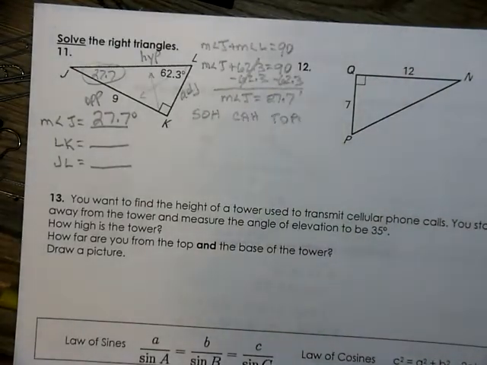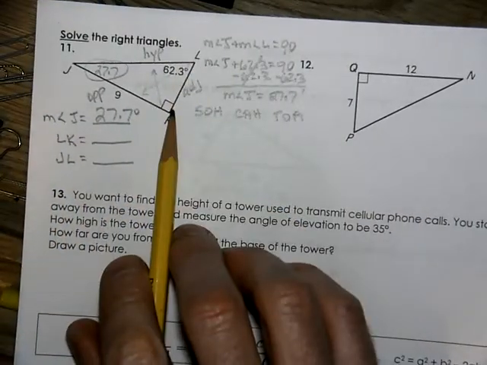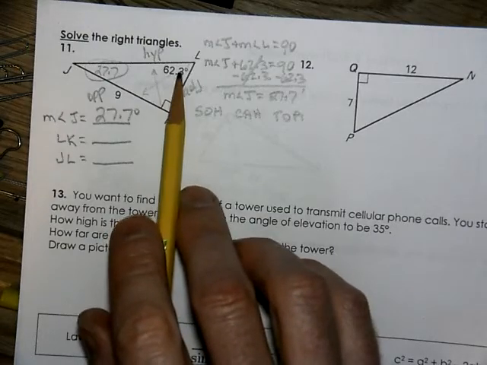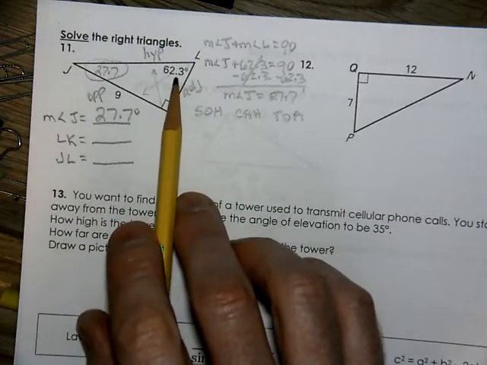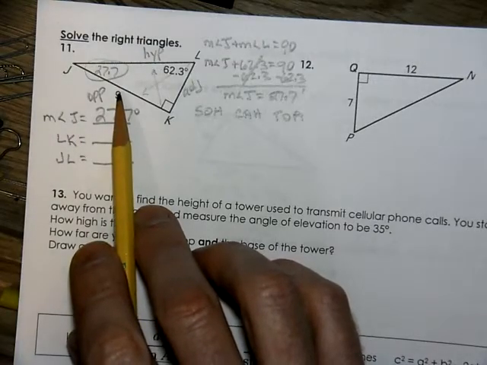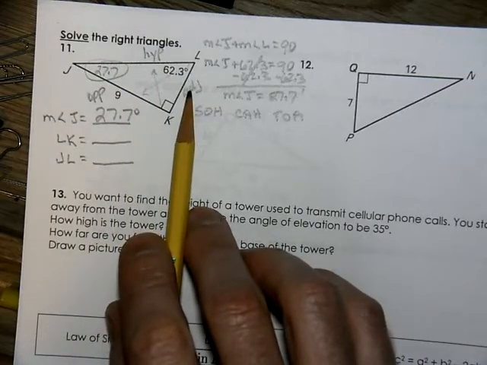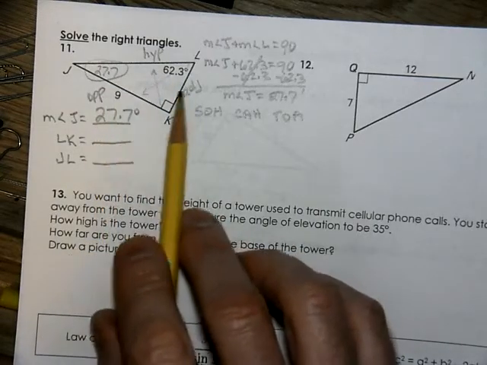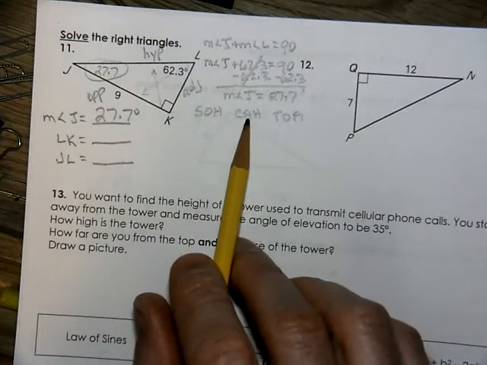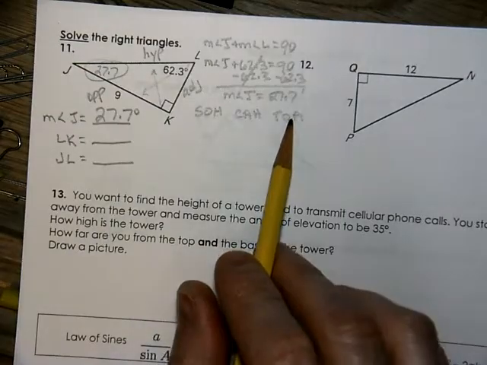So we could solve for either one of these. Here I have LK, so let's find LK first. So using LK, I know I'm going from the 62.3. The numbers that I know about are the 9. I have to use the 9 because I got to have some side length that I know about. And I'm also going to solve for the adjacent. So I'm using the opposite and adjacent. This is opposite hypotenuse, adjacent hypotenuse. This one's opposite and adjacent.